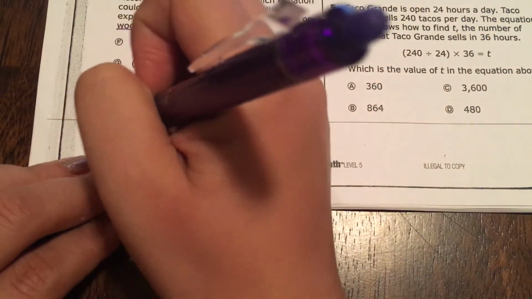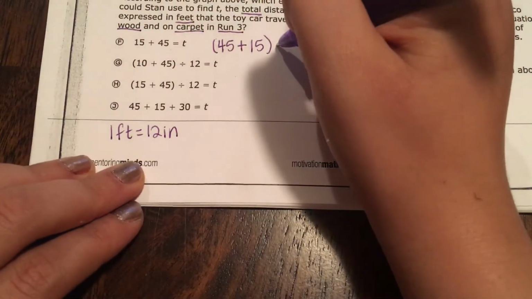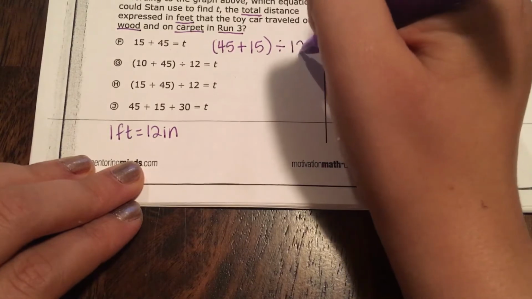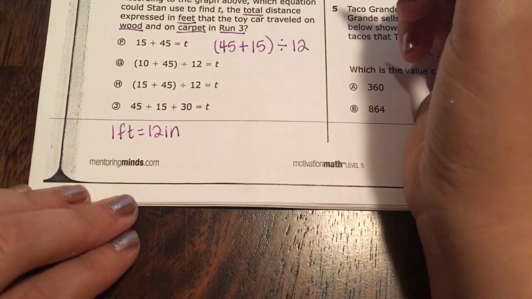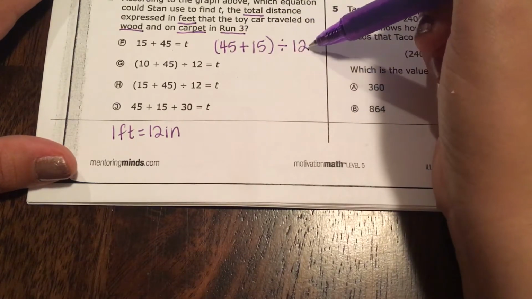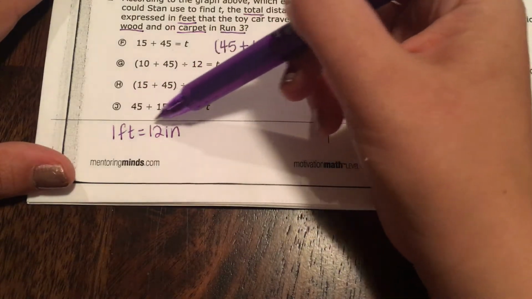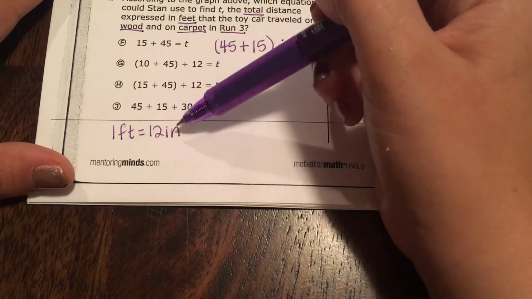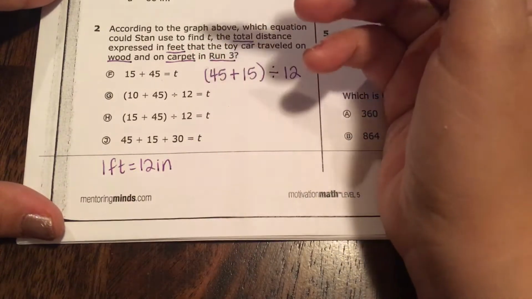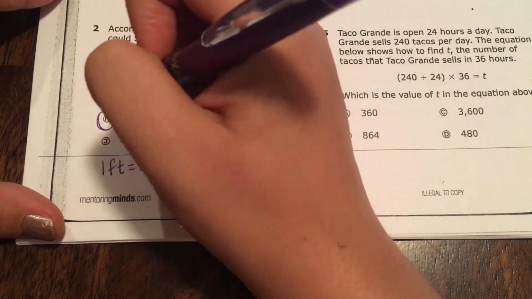So 1 foot is equal to 12 inches. So I have to divide this by 12, okay? Because this is number of inches and I want to change it into feet. So I need to divide by 12. Now this information is in your math reference chart. You don't have to memorize that, but it is good to know. All right, so if you look at your answer choices, the correct answer is H.